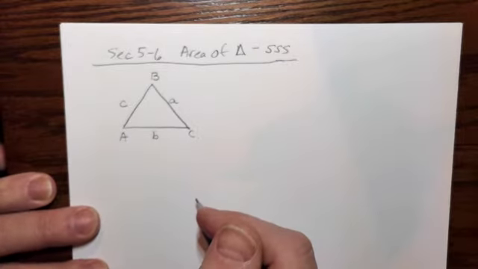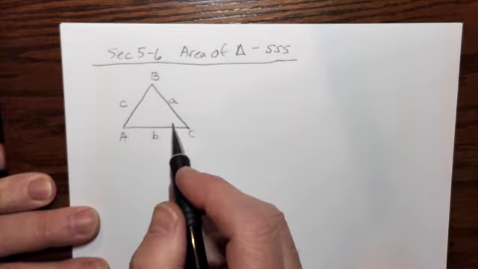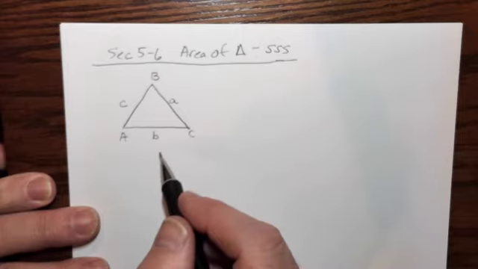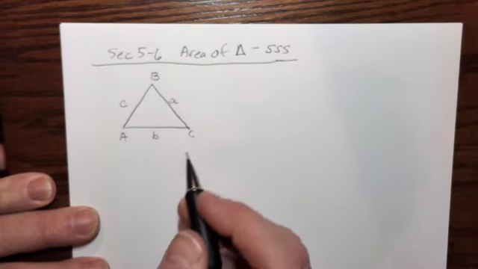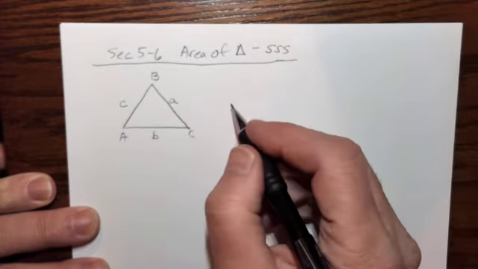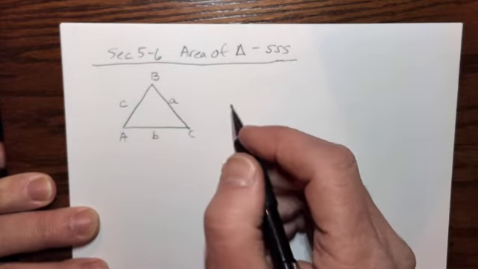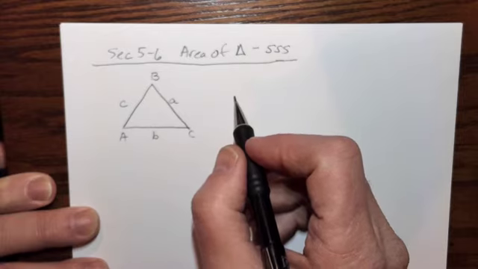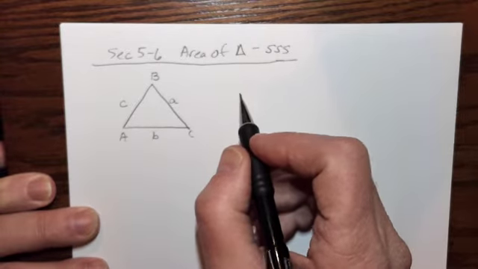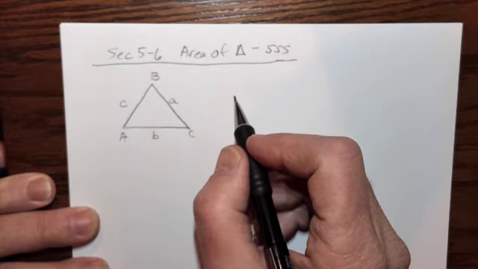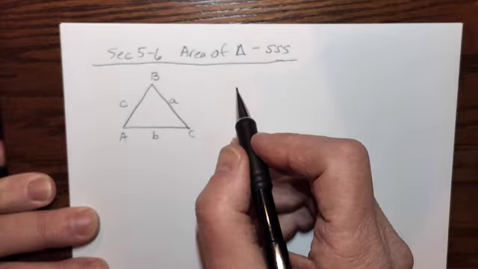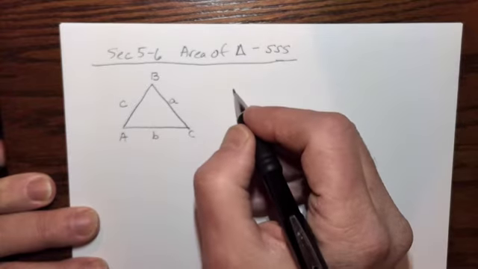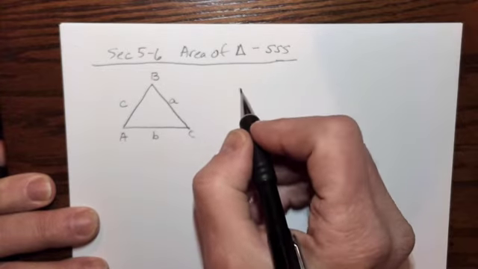I could use the law of cosines to find an angle and then use what we talked about yesterday, the area of side angle side. But there's a faster way of doing it, and that's using the formula that was developed by a man who was an engineer, a mathematician, a physics person, almost 2,000 years ago. His name was Hero of Alexandria.